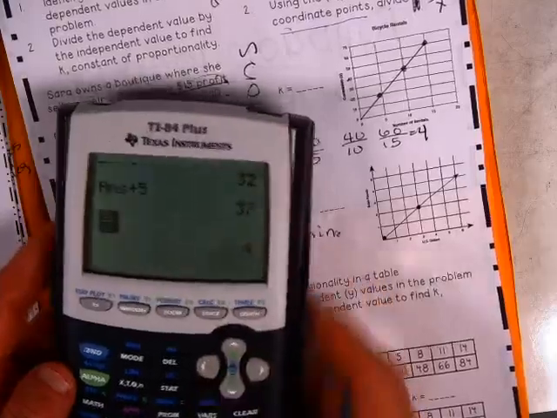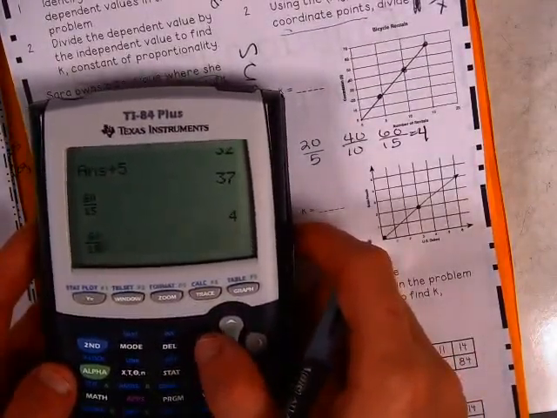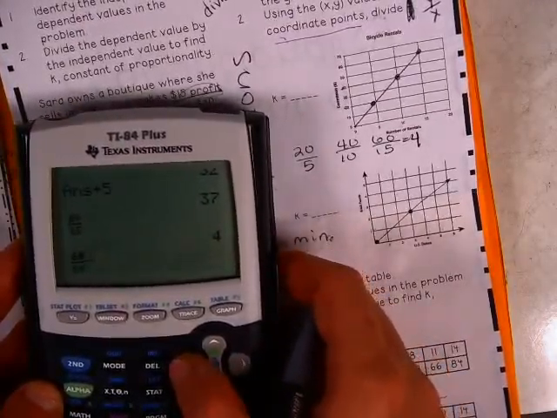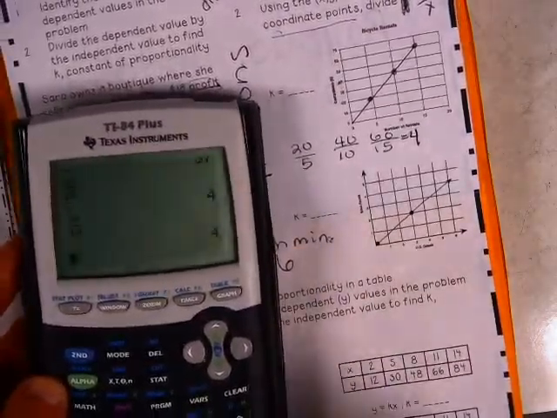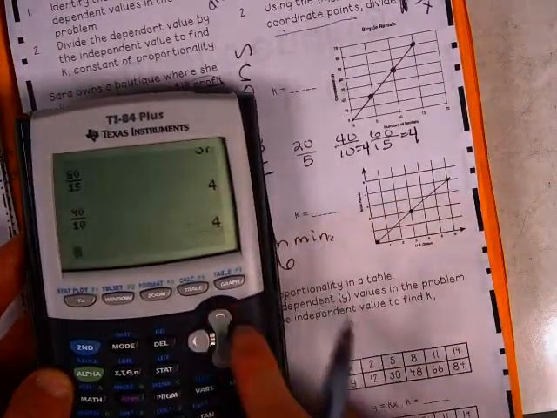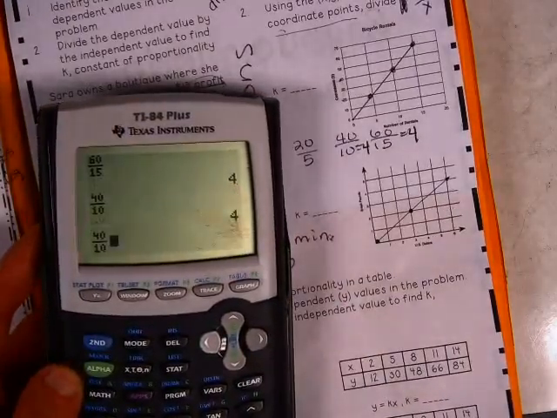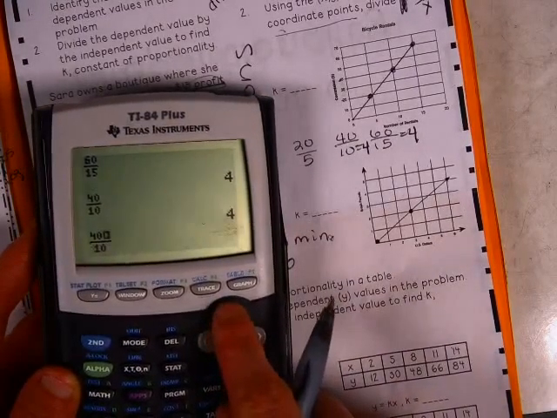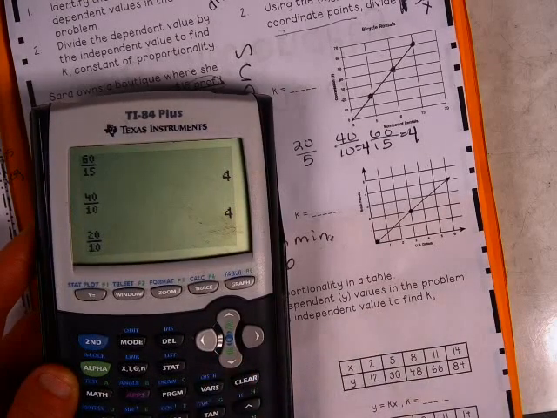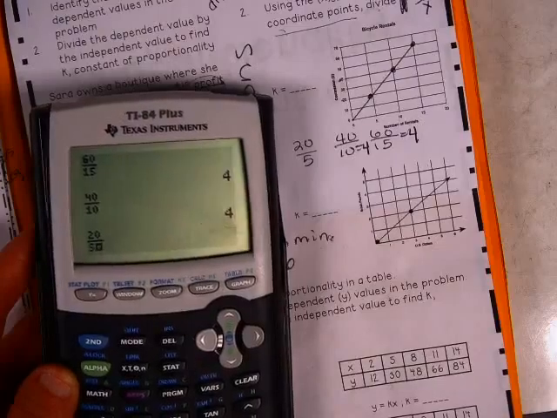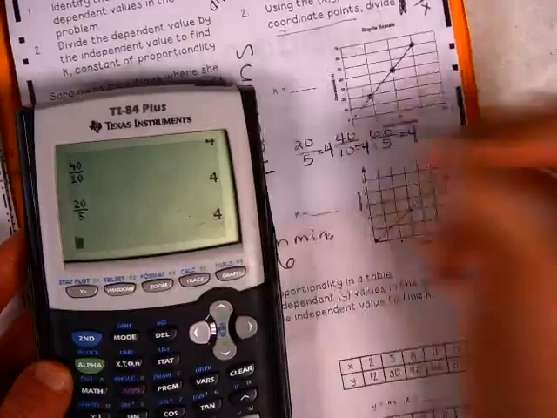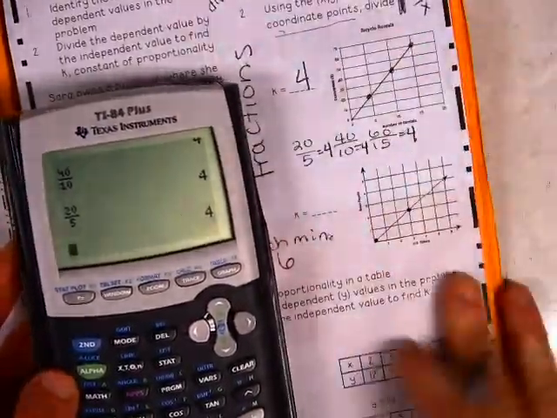And then I'm going to change that to 10, 4 again. And 4 again. So my k is 4.